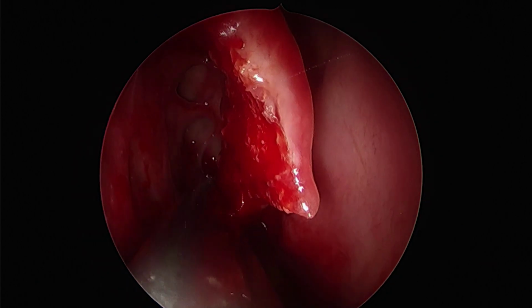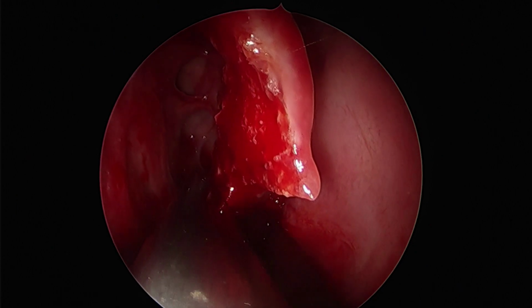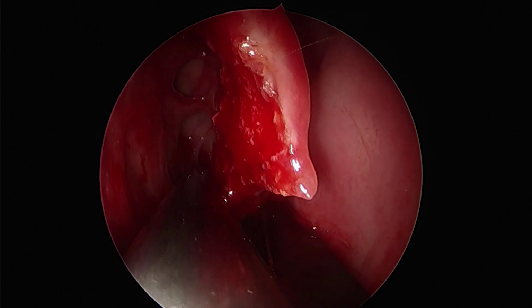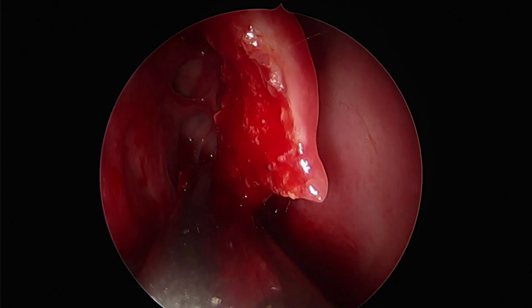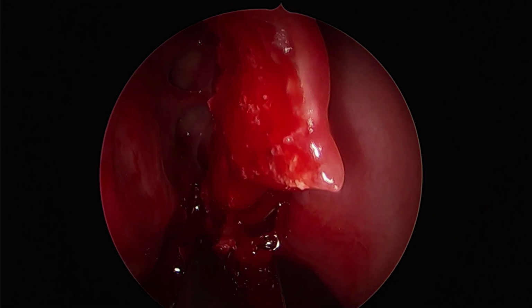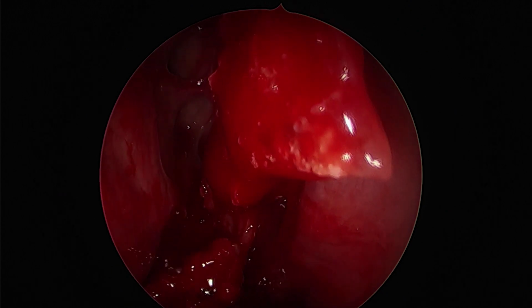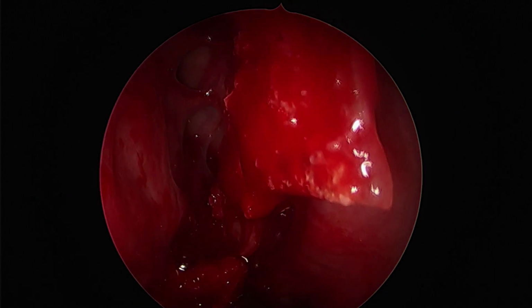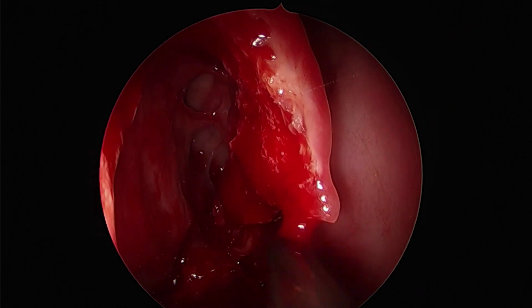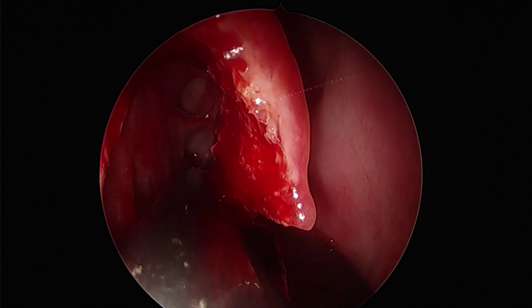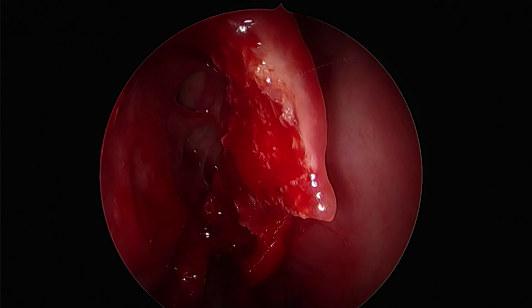Any straight scissors or a straight sharp through cut is adequate for this step. One must not use too much Blakesley or torse the middle turbinate, because that ensures that it does become floppy. So sharp instrumentation avoids any undue force, rotational force on the middle turbinate.